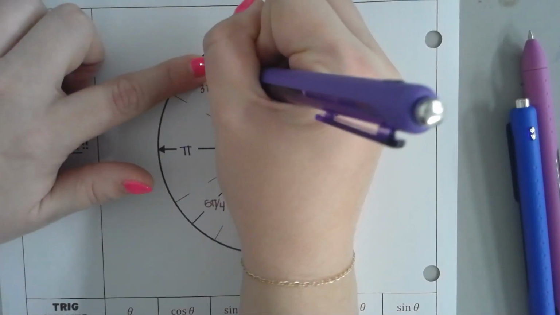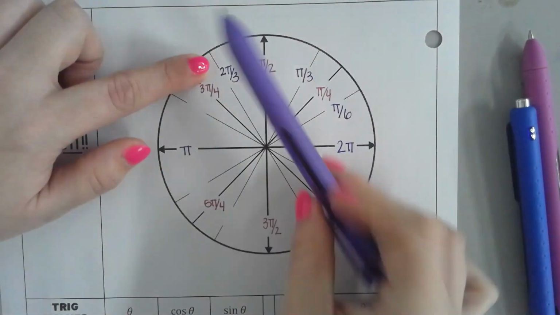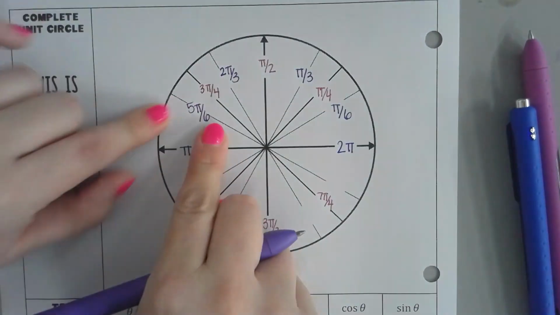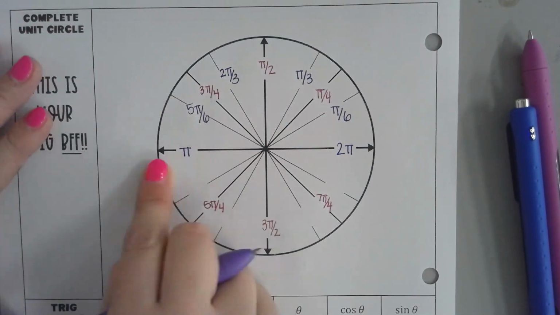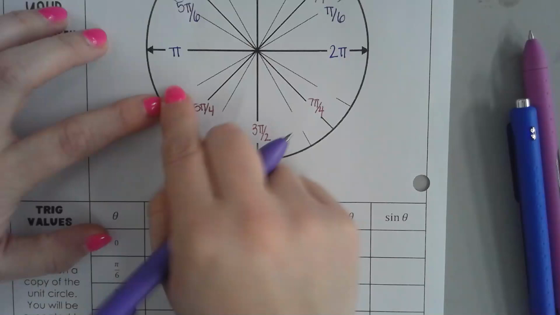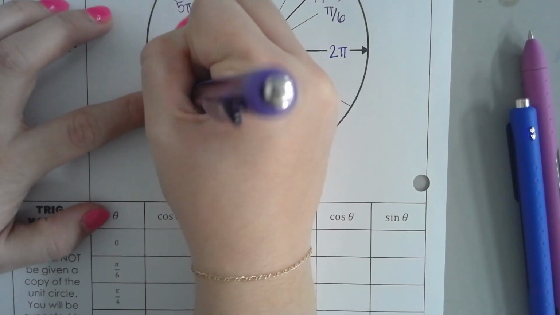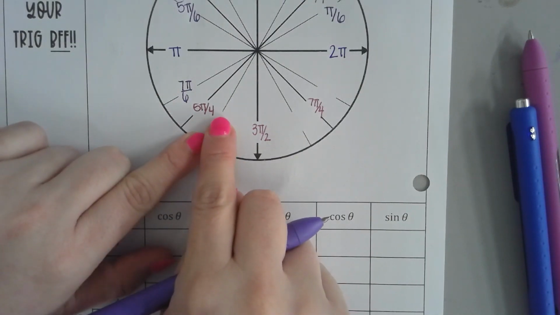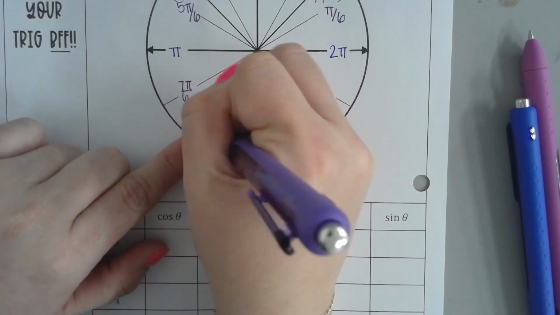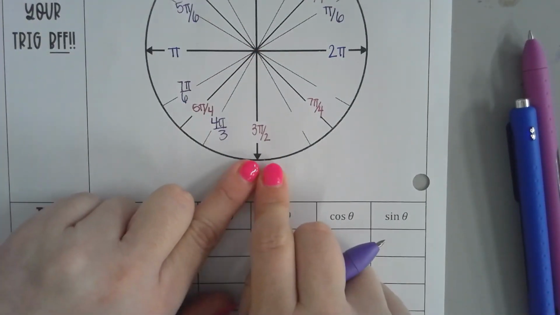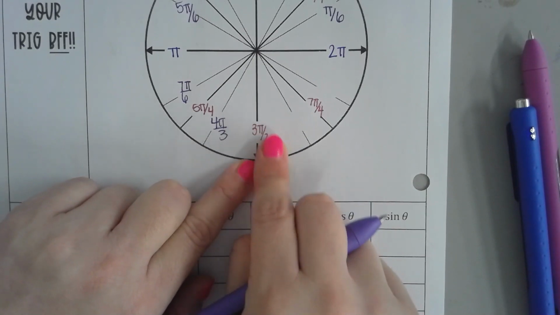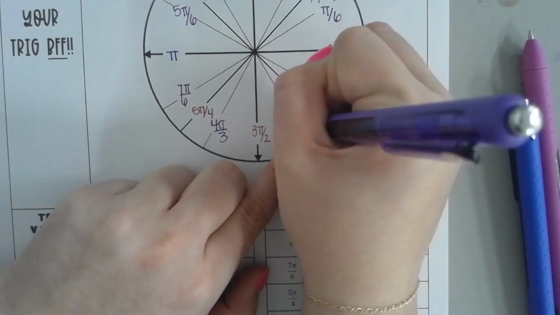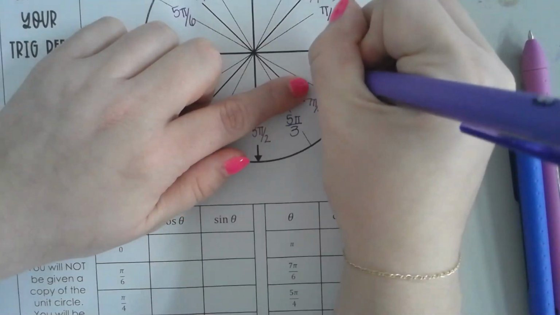So 2 pi over 3. 5/6. 5 pi over 6. 6/6 is 1. 7 over 6. 7 pi over 6. 8 over 6 is 4 over 3. So 4 pi over 3. 9 over 6 is 3 over 2. 10 over 6 is 5 over 3. And then 11/6.